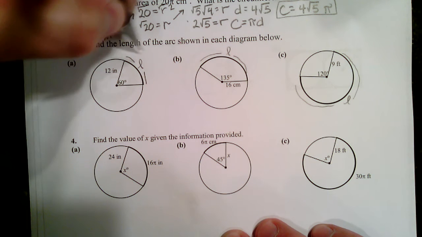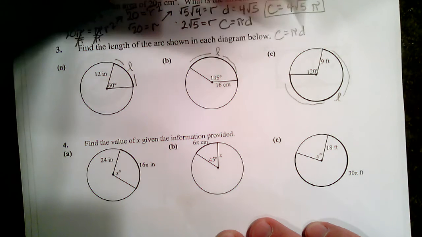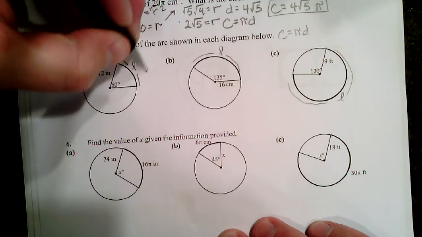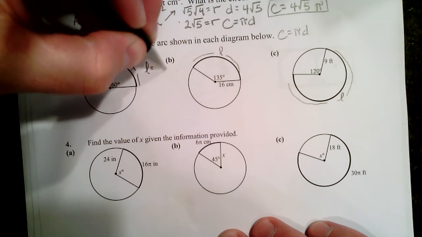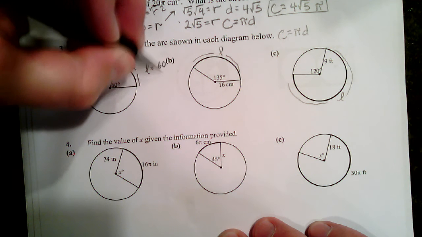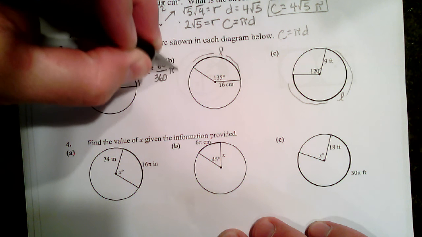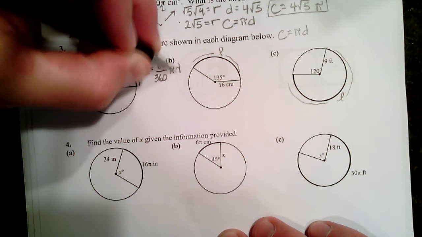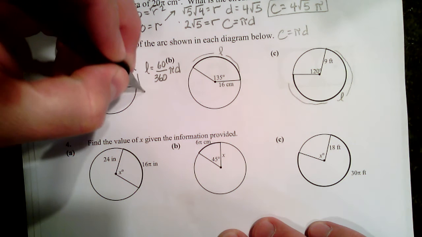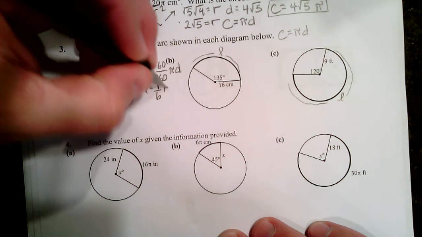If you're finding the circumference of a circle, what's typical, like we just worked on, is to use the circumference formula. So hopefully it makes sense that the length of an arc is the same as the circumference, but for part of the circle. In this case, it's 60/360ths times the circumference, which is pi times the diameter. So if I fill in my information here, this reduces to 1/6 pi.